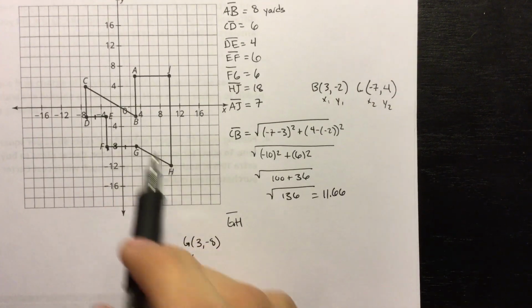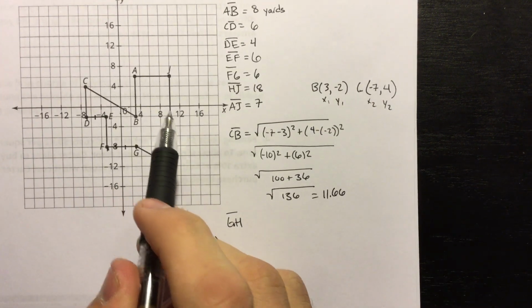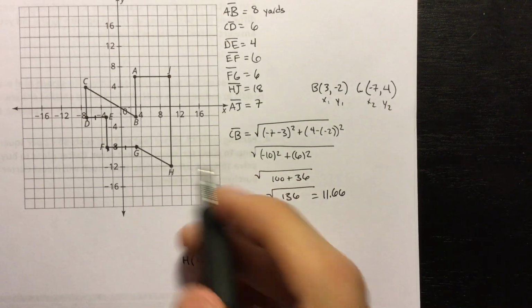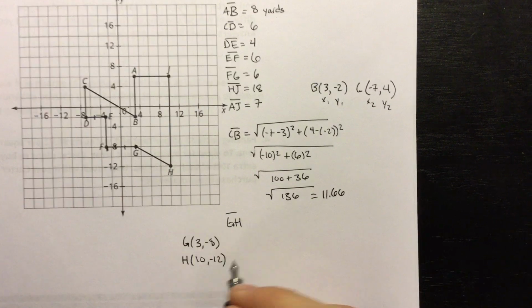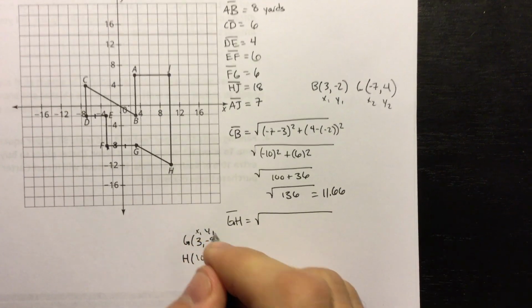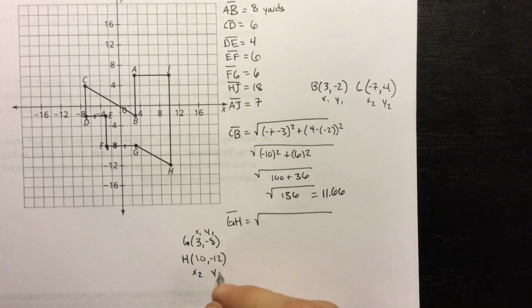Now for H, we're out here 2, 4, 6, 8, 10. And then we're down 2, 4, 6, 8, 10, 12, so -12. Perfect, okay? So for this now, I'll go x1, y1, x2, y2.